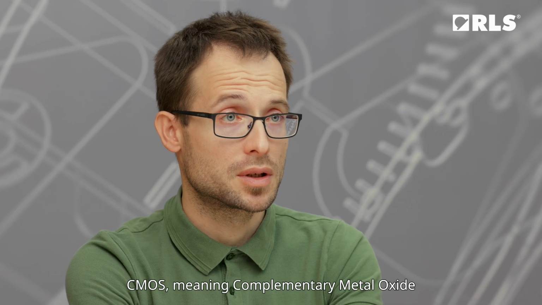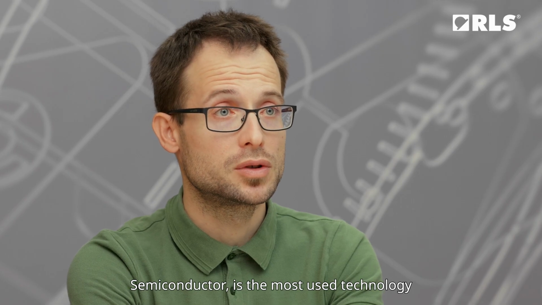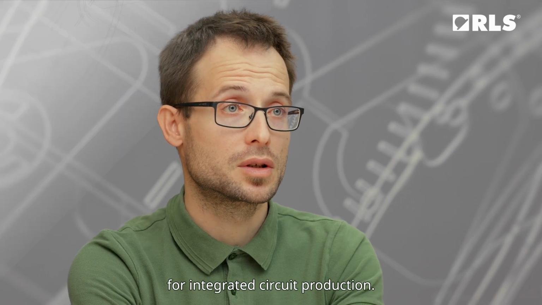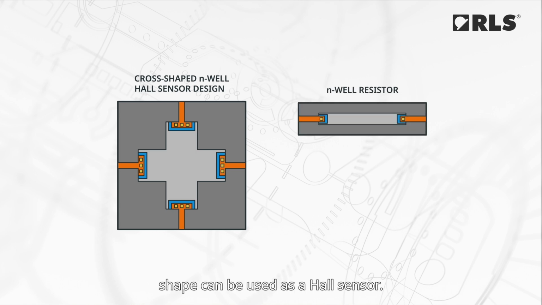A very strong argument for wide usage of Hall sensors in integrated magnetic sensor chips is the fact that they can be produced in a standard CMOS process without any modification. CMOS, meaning complementary metal oxide semiconductor, is the most used technology for integrated circuit production. A plain N-well resistor with a special shape can be used as a Hall sensor. This most certainly is not the case for XMR magnetic sensors.